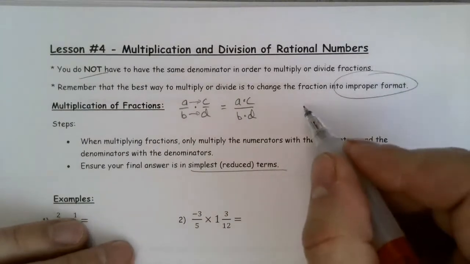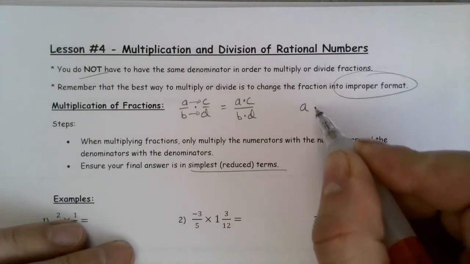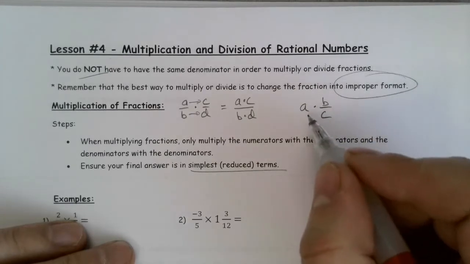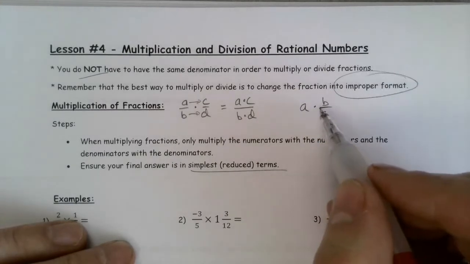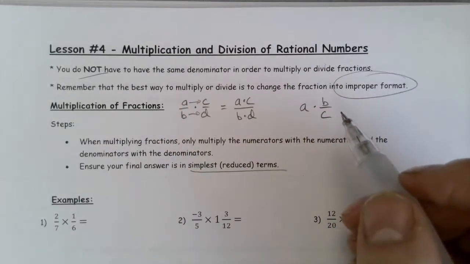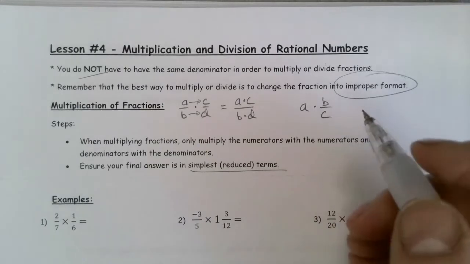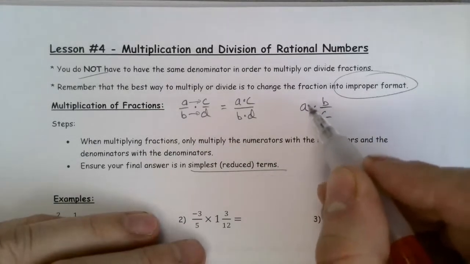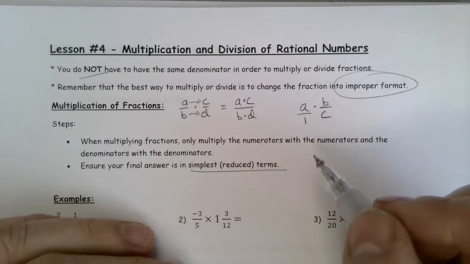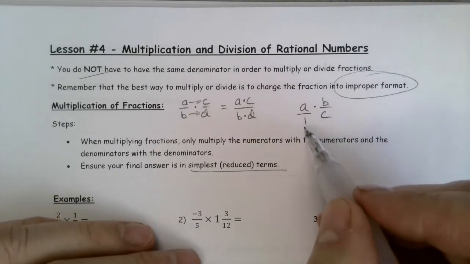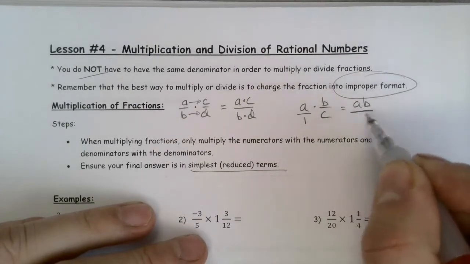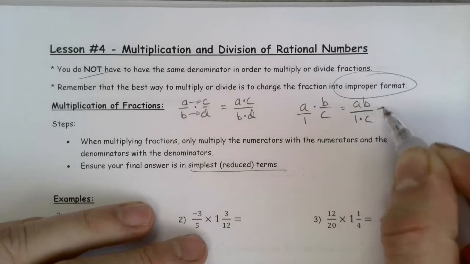Now, just to be clear, if I have a number, like A, multiplied by B over C, like 5 multiplied by 2/3, and this is going to become an issue when we get further on in this lesson. Notice that I can always write a number as a fraction over 1. So 5, for example, could be written as 5 over 1. So this becomes A times B over 1 times C, which is just C.